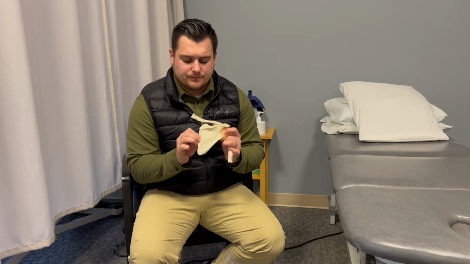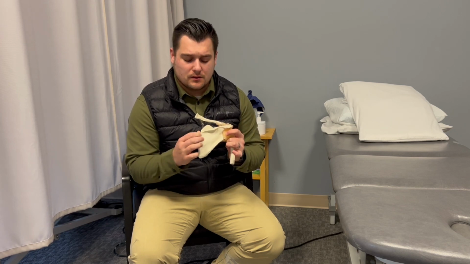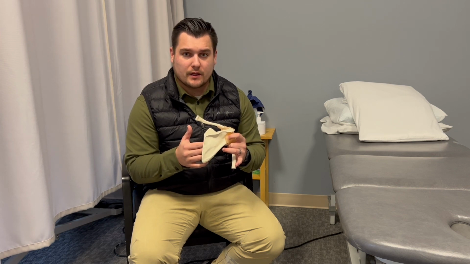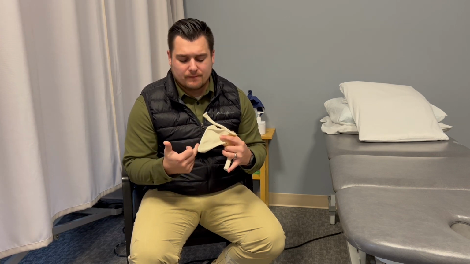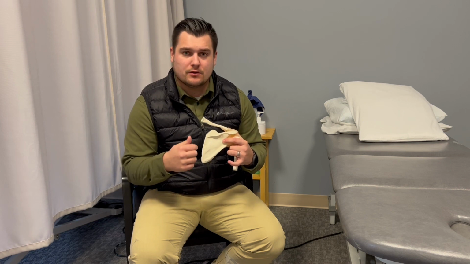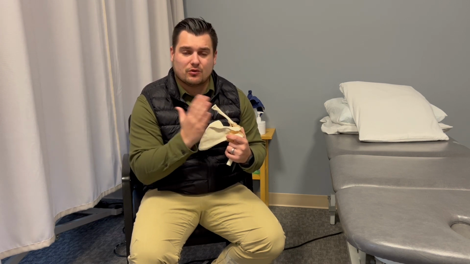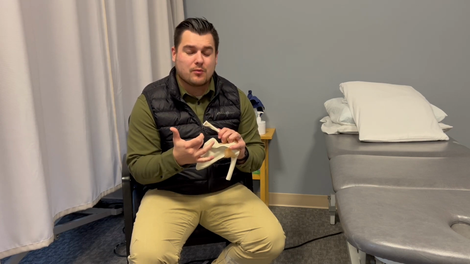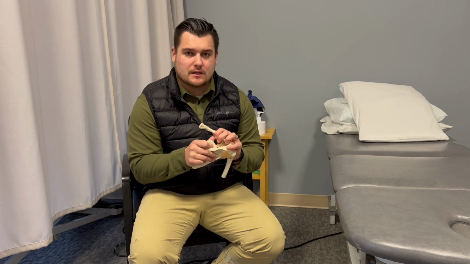If I see weakness here, or this is more pronounced, that tells me the serratus anterior is a little bit weaker. If I see more weakness down here, we probably have a low trap issue, which we need to work on getting that shoulder blade back. And if you see it on the top side, you see this more pronounced, we're probably weaker up top or tighter up top, which is causing this to come back.